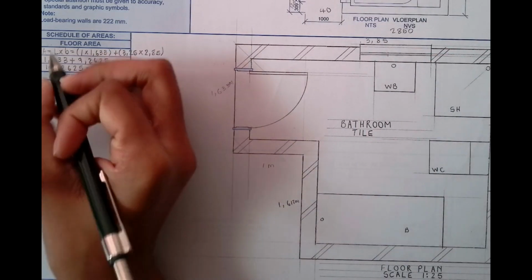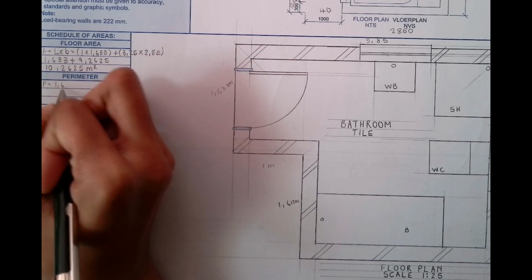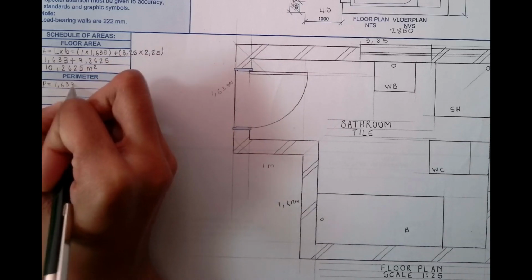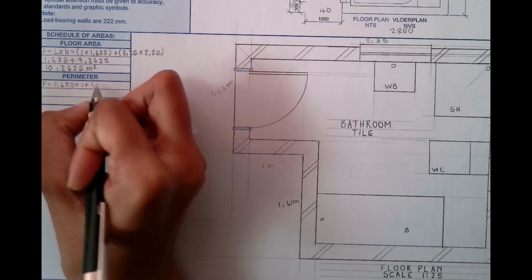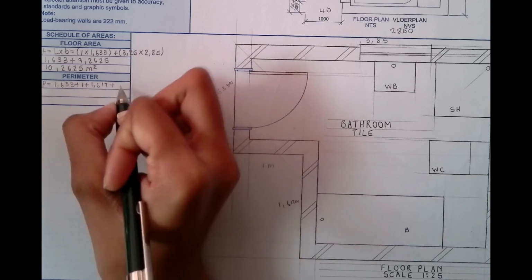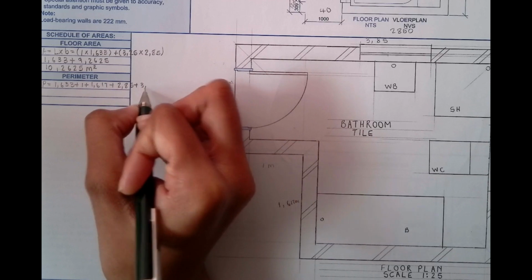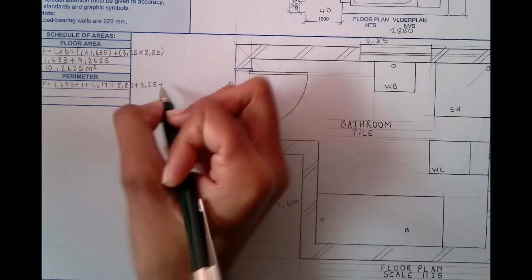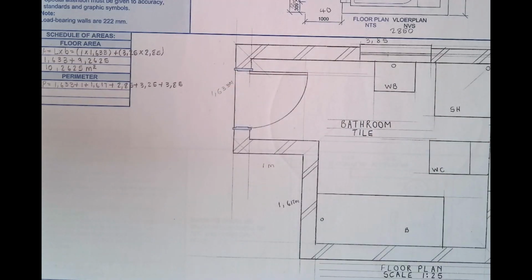So perimeter will then be 1.633 plus 1 plus 1.617, 2.85, 3.25, 3.85.